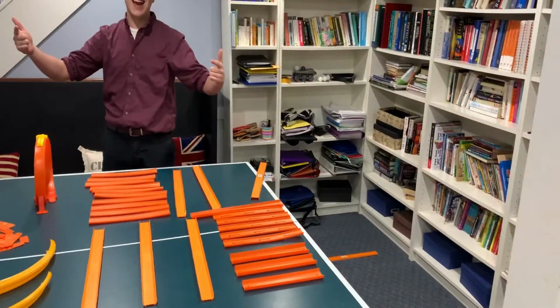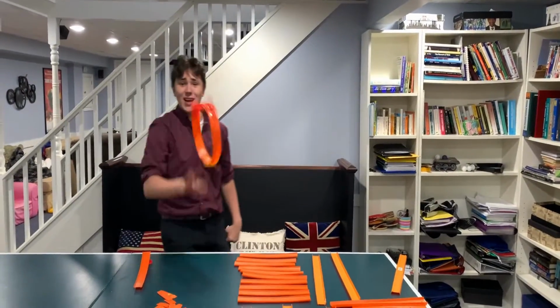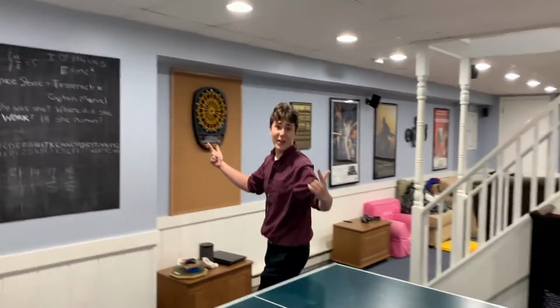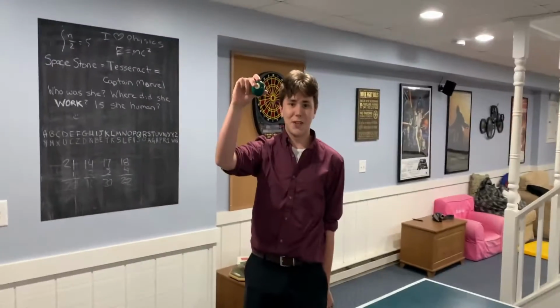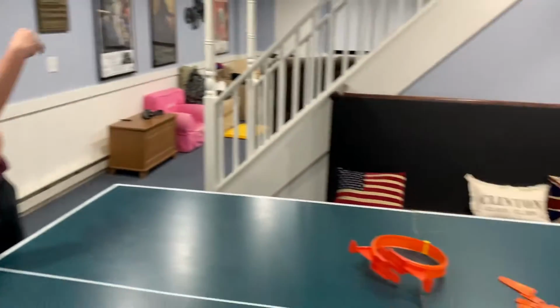Today we're gonna be testing out a roller coaster because that's physics. How are we gonna do it? With those Hot Wheels tracks and our trusty number 6 pool ball.